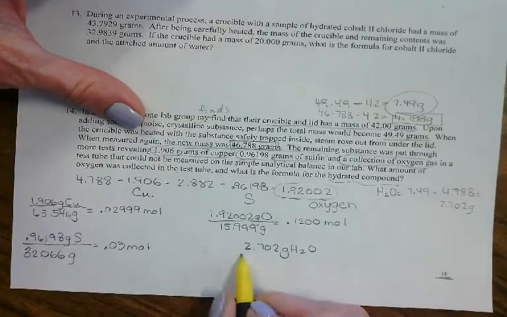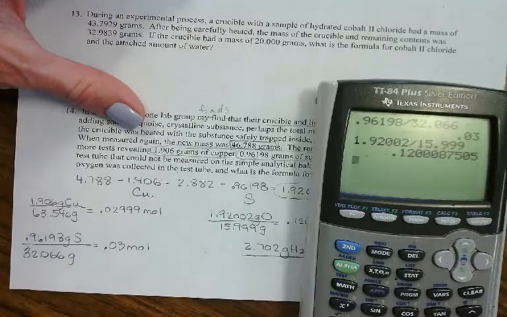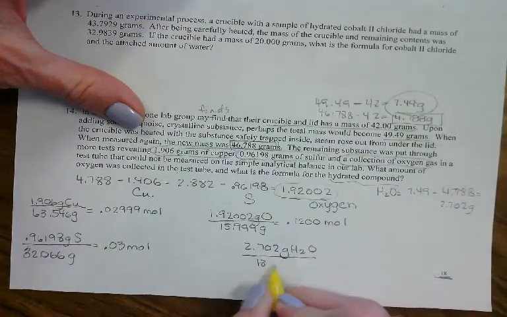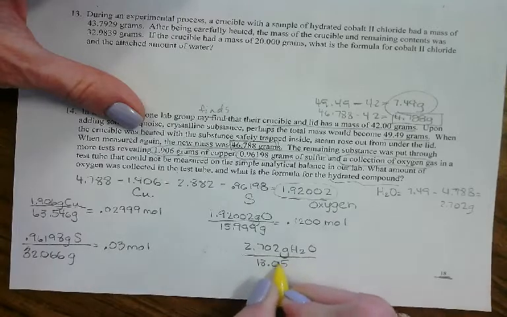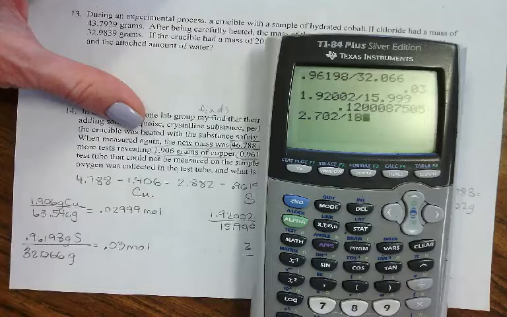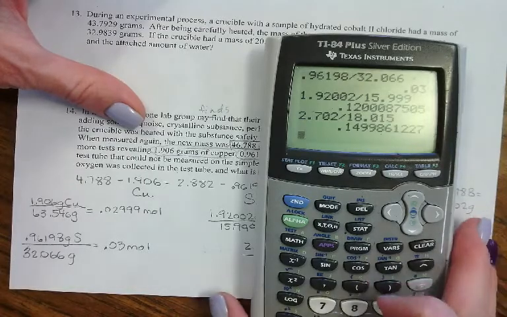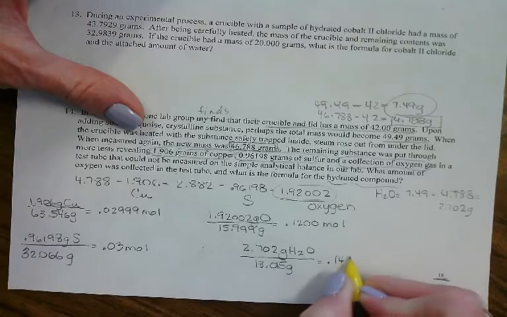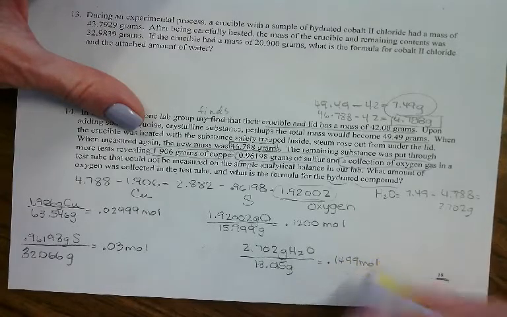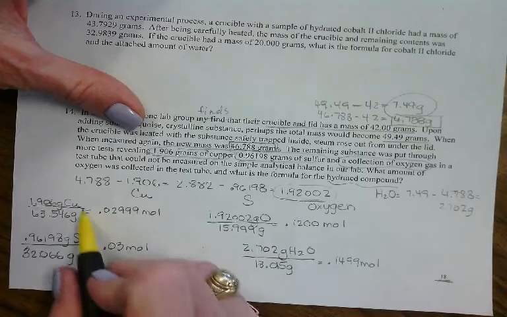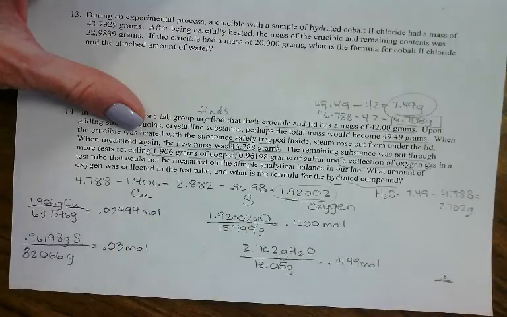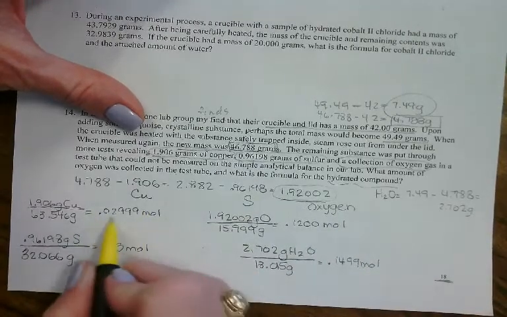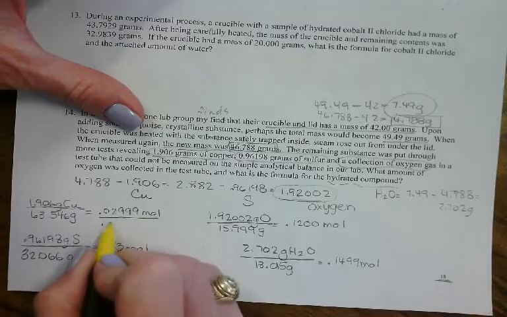Okay, last part, I'm going to do the water, the hydrated part, 2.702. And what are we going to divide it by? The molar mass of water, 18.015 grams. That gives 0.1499 moles. Okay, we did percent to mass. Mass to moles, divide by smallest. Well, it's a toss-up here. So we'll divide all of these by the smallest mole amount.